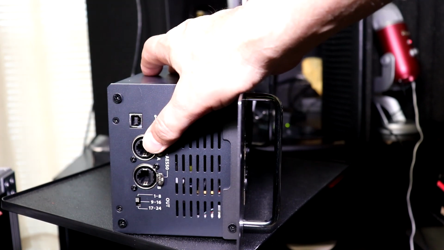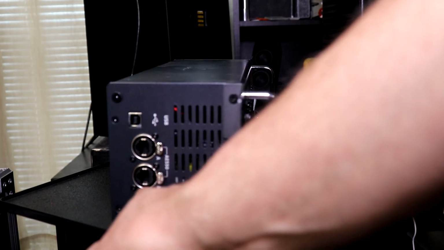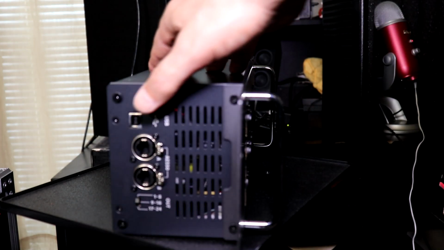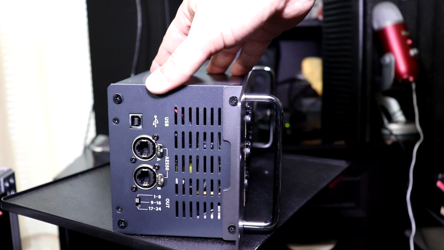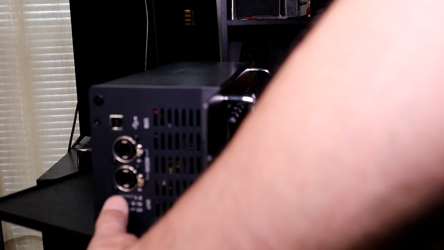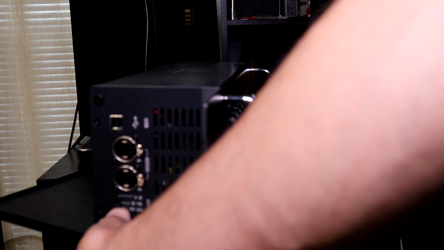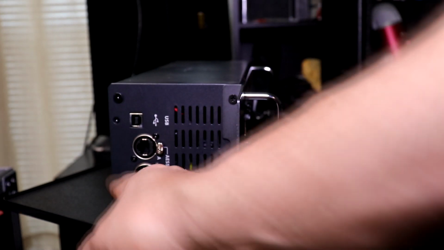So this would be plugged directly into the mixer, and then we can daisy chain 2 more boxes together. The USB out is for firmware updates only, so we can plug this into our computer and do a firmware update on the box itself. We have this DIP switch on the side that allows us to configure the 3 boxes when they're hooked in series. If we hook 3 in a row, we can separate them by using this switch right here.